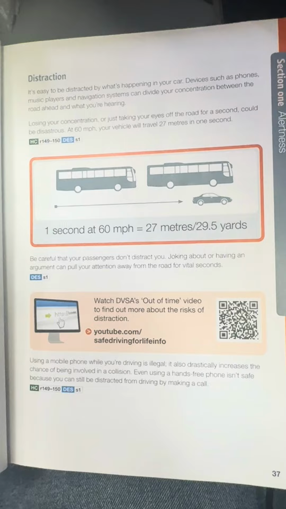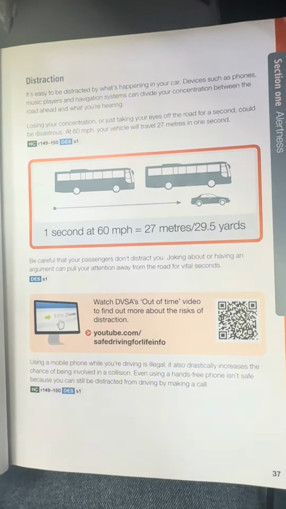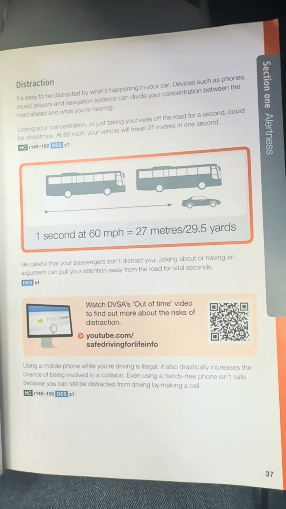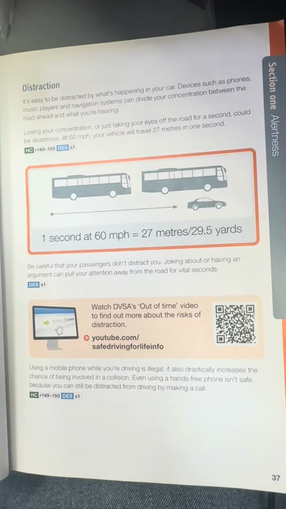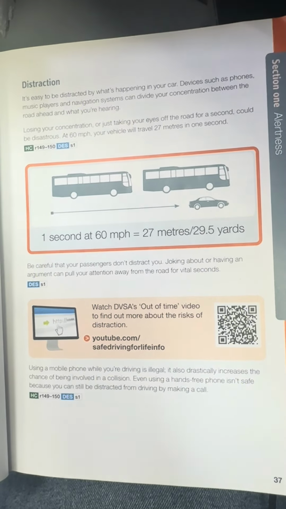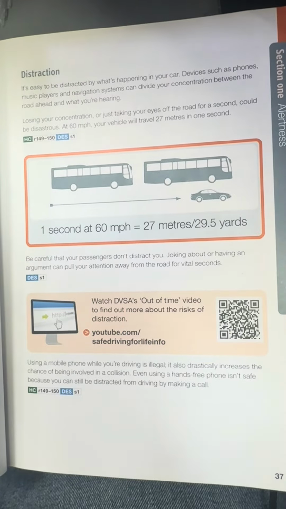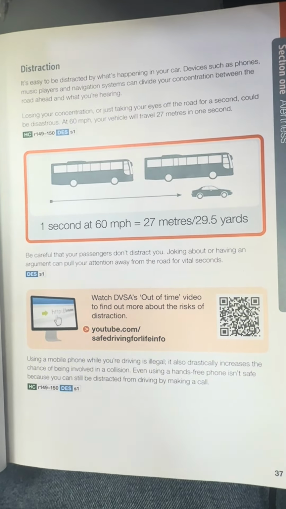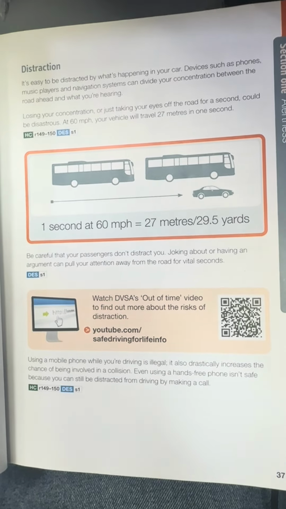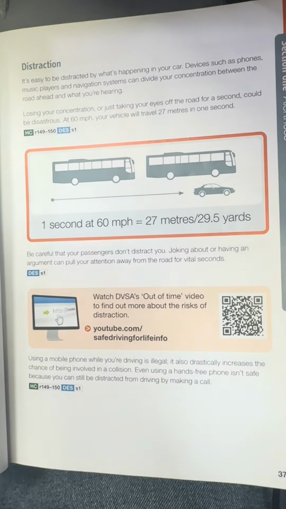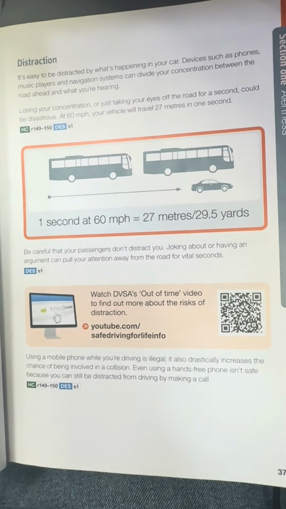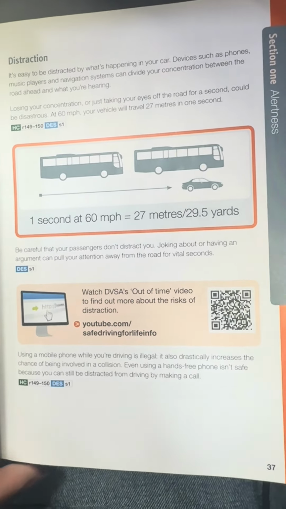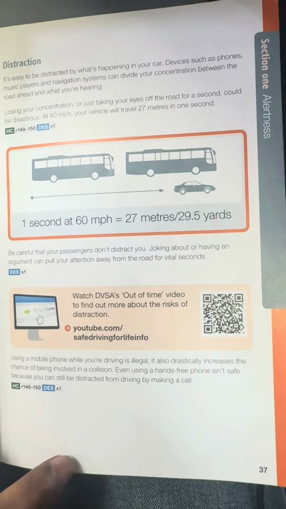Distraction. It's easy to get distracted by what's happening in your car. Devices such as phones, music players, and navigation systems can divide your concentration between the road ahead and what you're hearing. Did you know losing your concentration or just taking your eyes off the road for a second could be disastrous? At 60 miles per hour, your vehicle will travel 27 meters in 1 second. Using a mobile phone while you're driving is illegal. It also increases the chance of being involved in a collision.